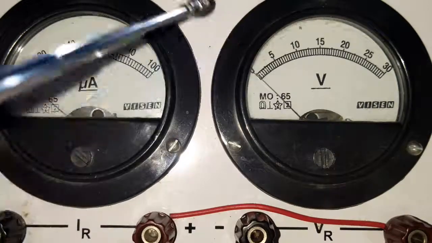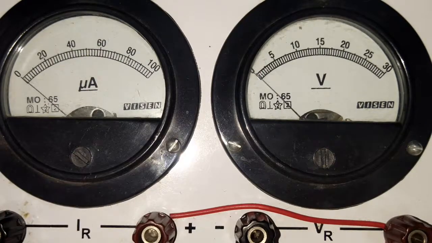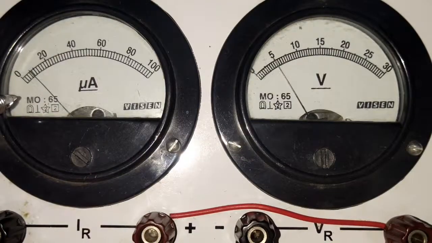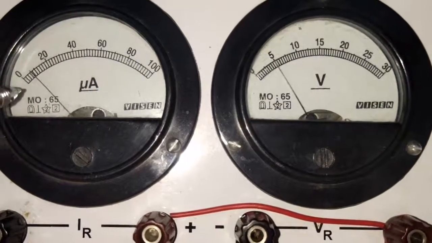Please note down this. So we move on with the first trial in steps of 5 divisions as we did for forward bias. So we are going to vary the voltmeter till it reads 5 divisions. So this is 5 divisions on voltmeter, and please see the corresponding microammeter reading and post it in the chat box. Trial 2, 10 divisions on the voltmeter. Please note down the microammeter readings and post it in the chat box.